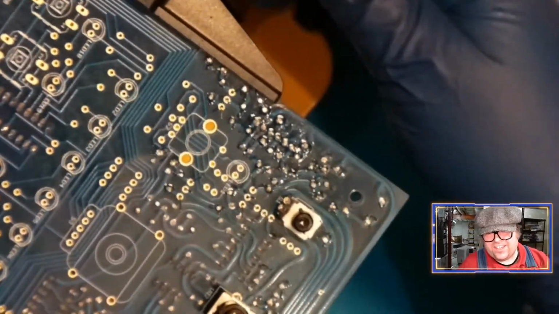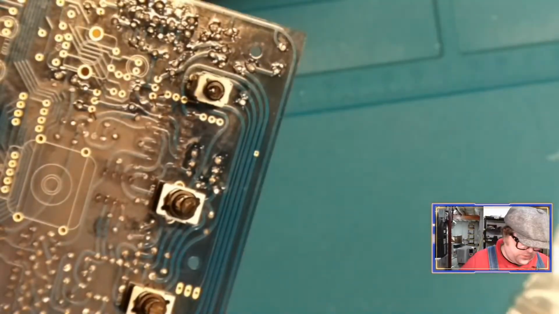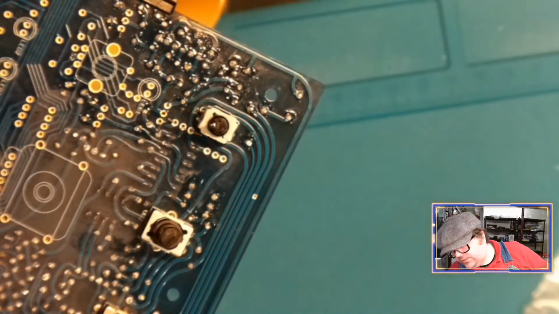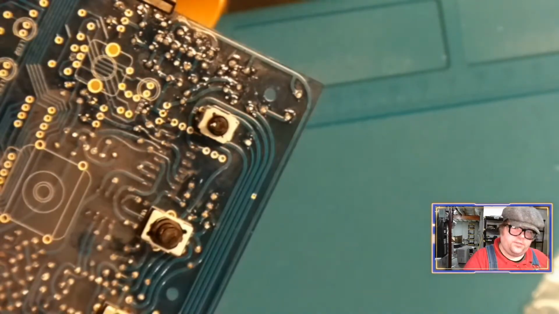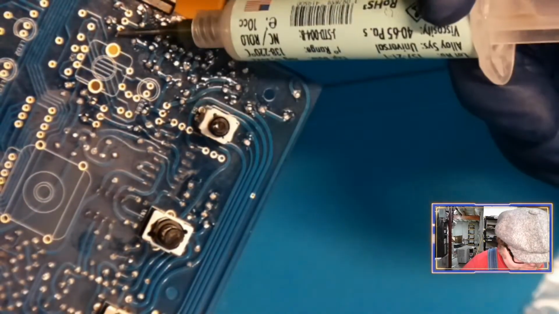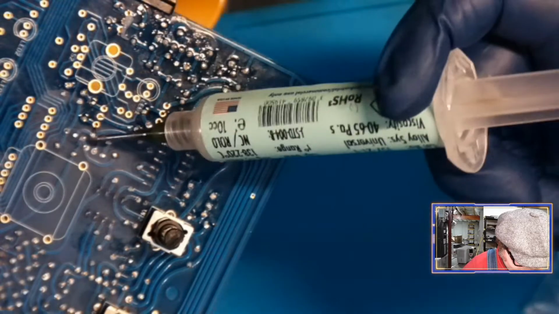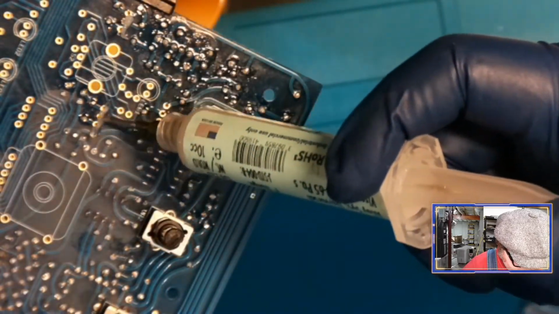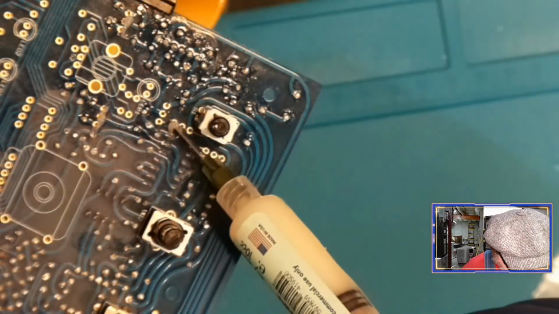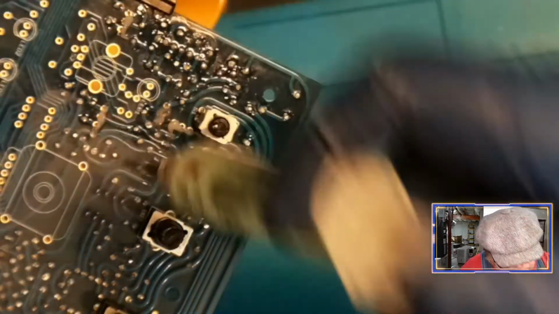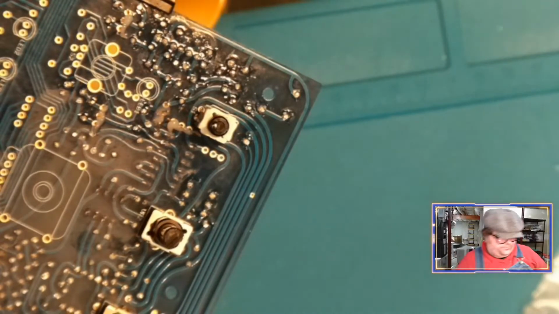I will try to get to a vantage point where you can see what I'm doing, but where I can easily and quickly do this. Again, because I want to try to reduce the amount of time I've got heat on these.